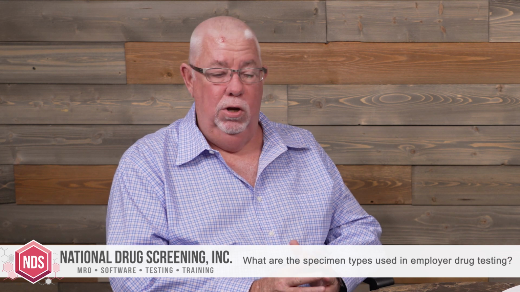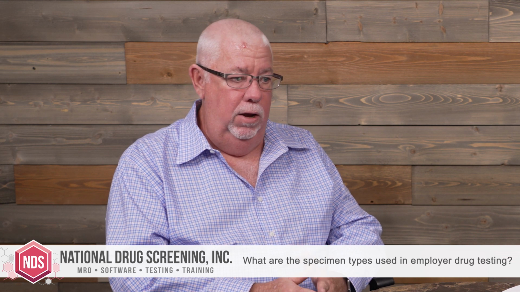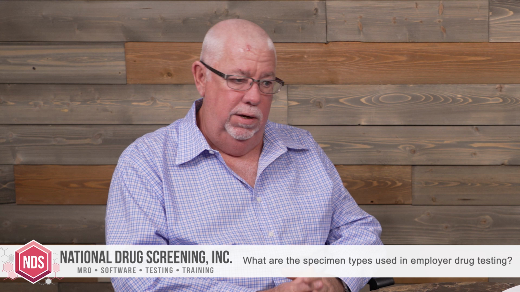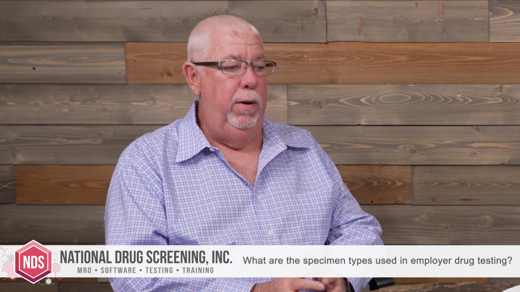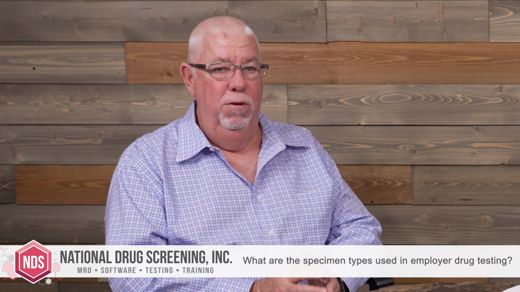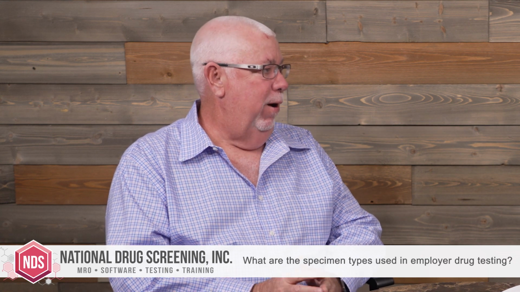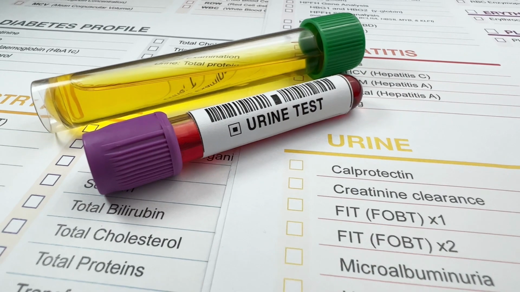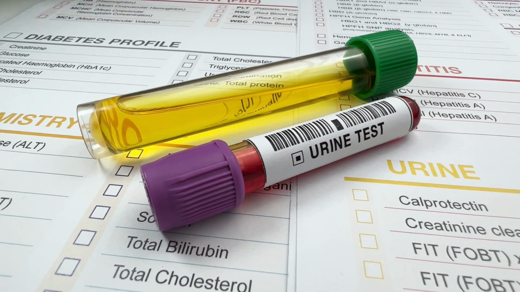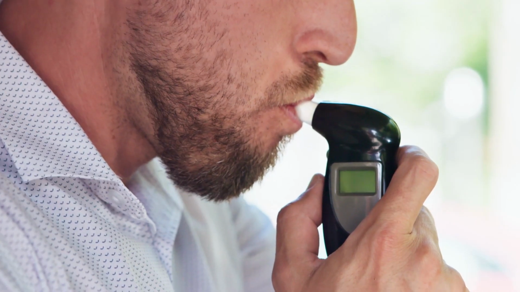So specimen types. Traditionally, since the late 80s, when drug testing started in businesses in the United States, urine has been the specimen. Okay. For DOT testing, urine is currently the specimen. Right now, today as we speak, we use urine for a DOT test. We use a breathalyzer for an alcohol test.